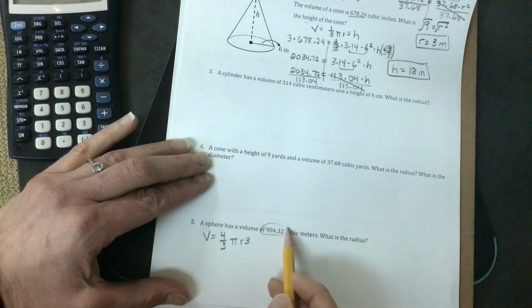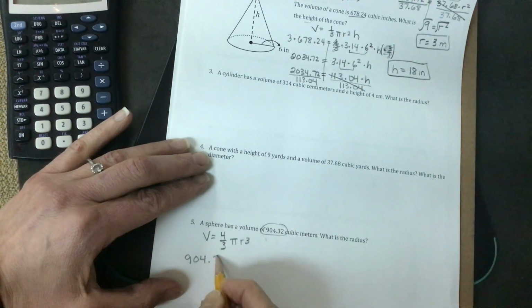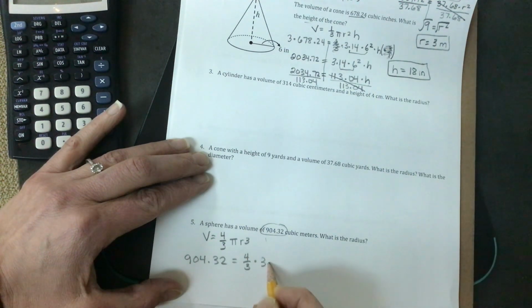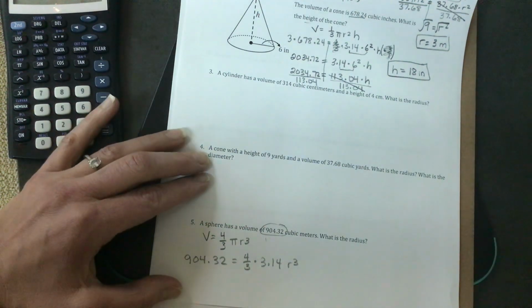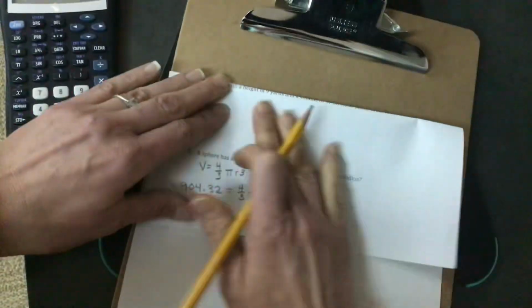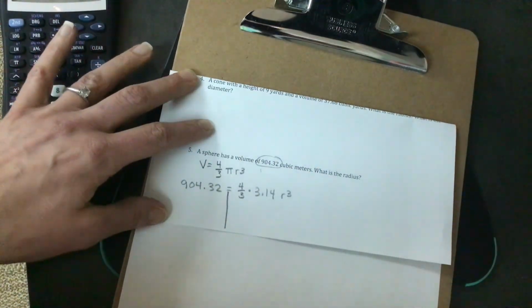All right, so we've got the volume, plugging that in for V. And 4/3, and we can change that to 3.14, and we don't know the radius. So there's really only one thing to plug in here. Throw that line down.